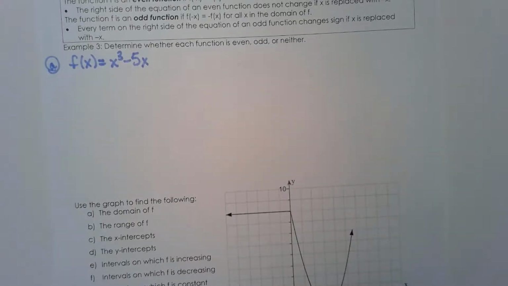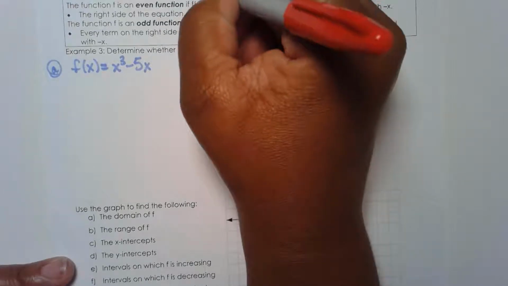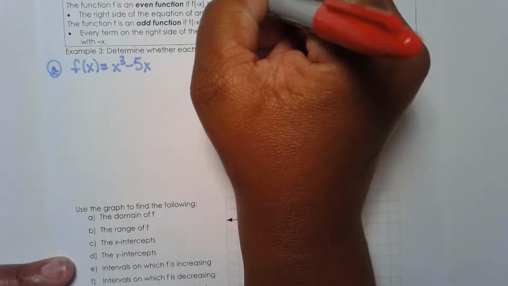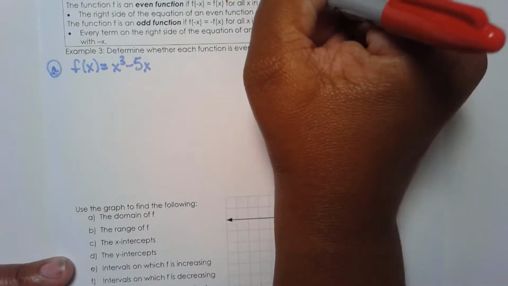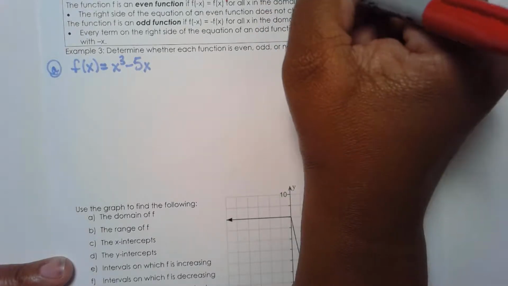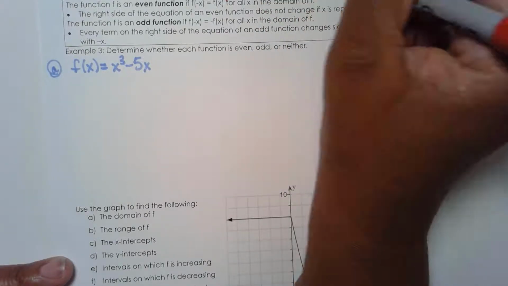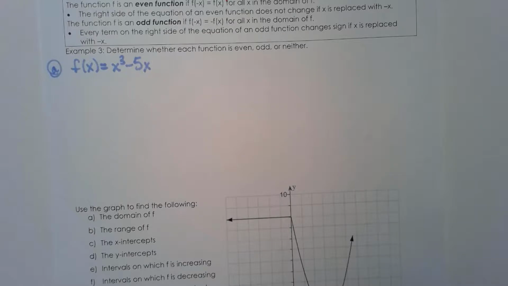So how do we determine if this is an even function or odd function? Number one, what we need to do first is replace x with negative x. Okay, so that's what we're going to do.